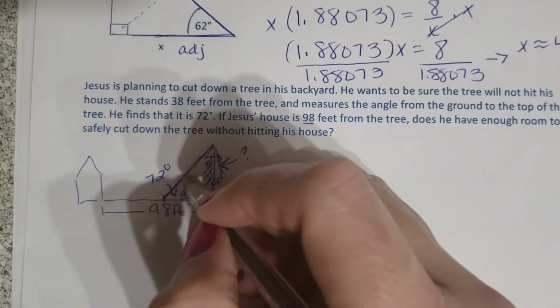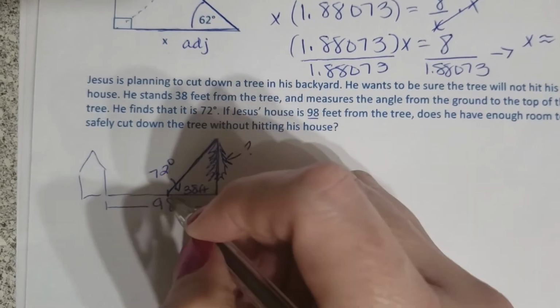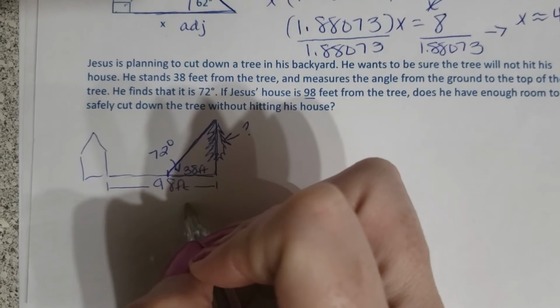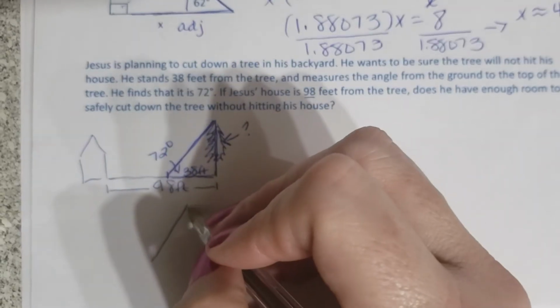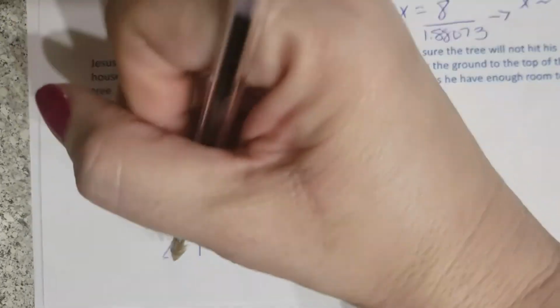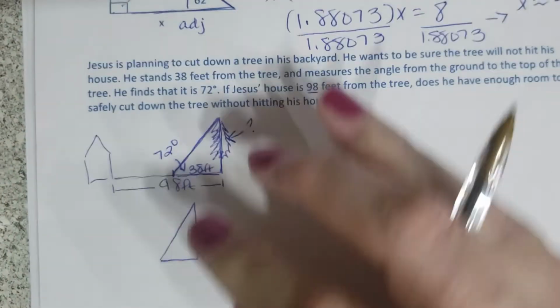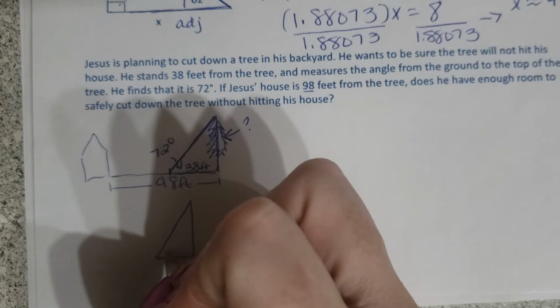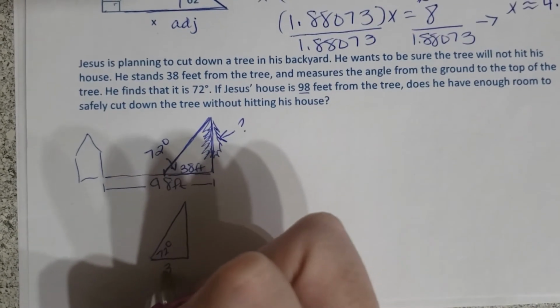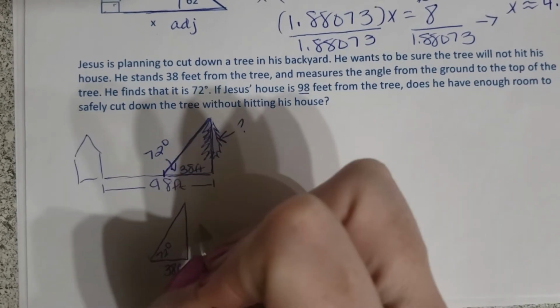What I see is a triangle right here. So I'm going to pull that triangle out and just draw the triangle to eliminate the distractions. This angle right here is 72 degrees. This distance down here is 38 feet.